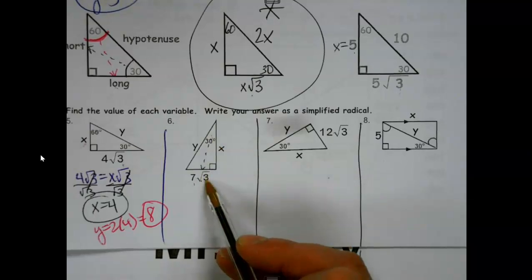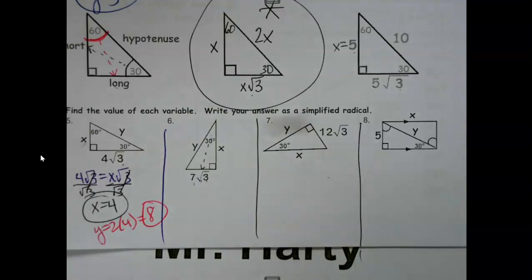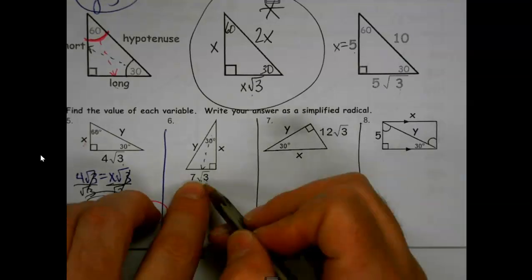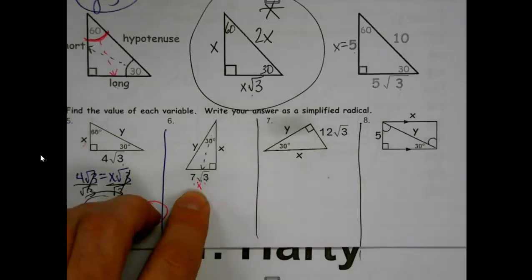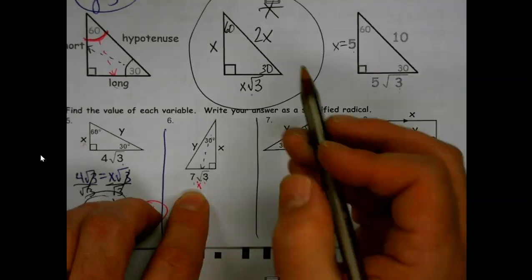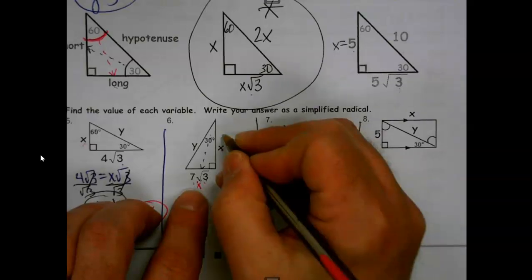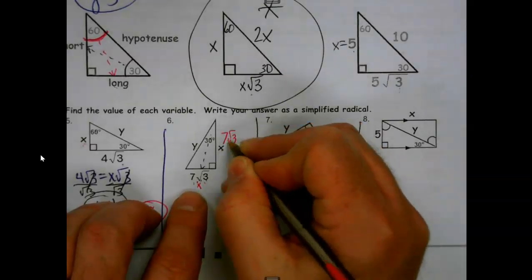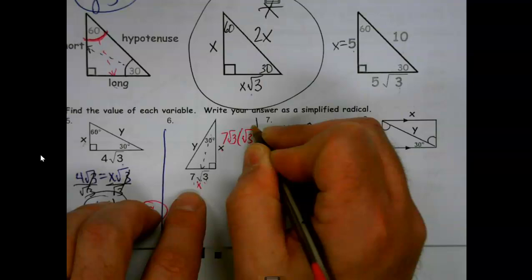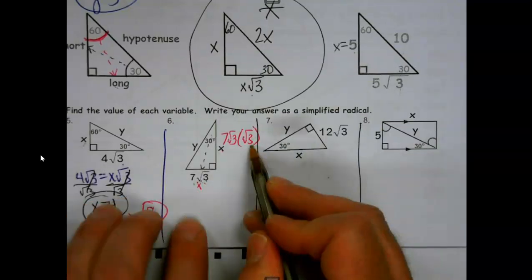This is my short leg. So this is x in parentheses here. If this is x, I'm just going to write it small like that. This is my x square root of 3. So here, this is 7 square root of 3, my short leg, times the square root of 3.